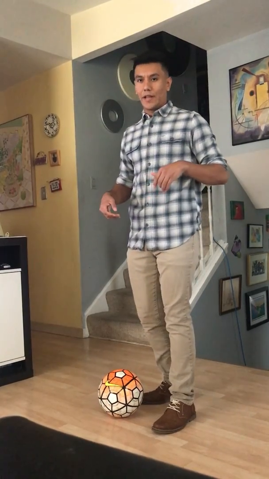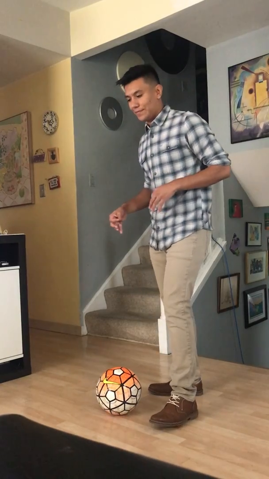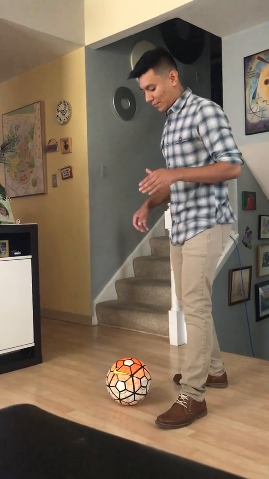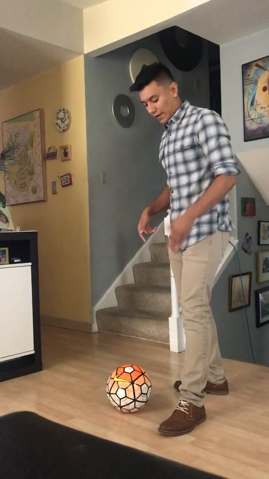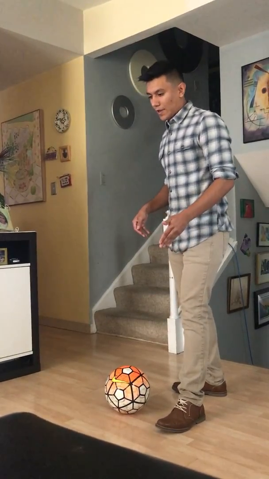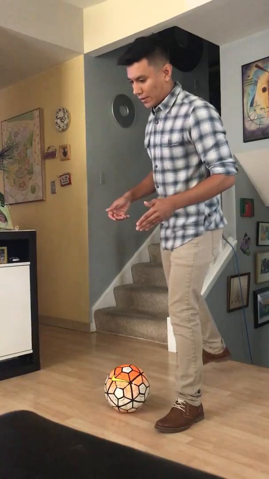So I'll be demonstrating how to actually do this. Like I said, maintaining good eye contact with the soccer ball, knowing where to kick it, having your foot placed a couple inches away, and the wind up.